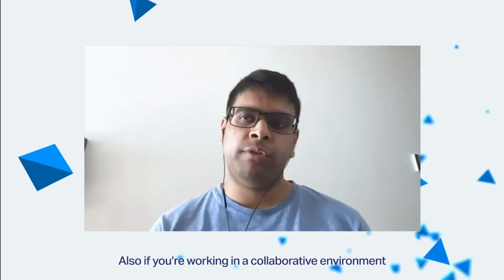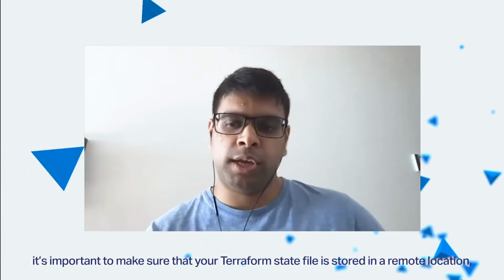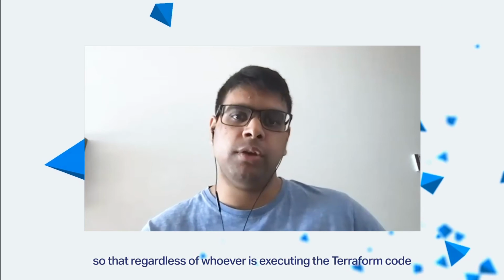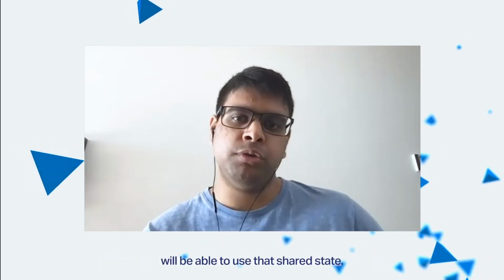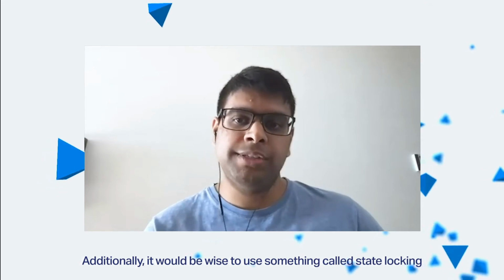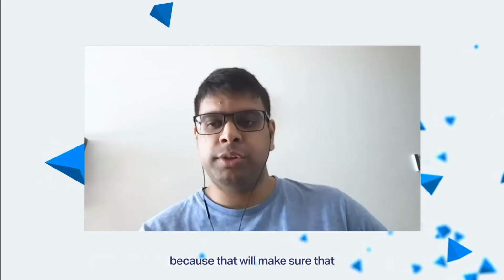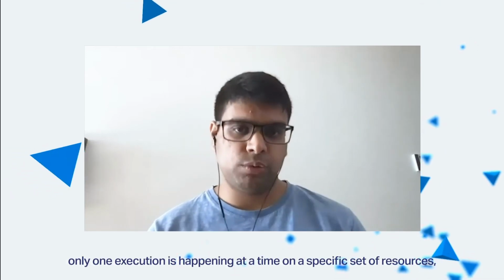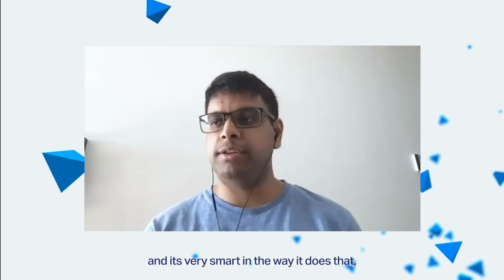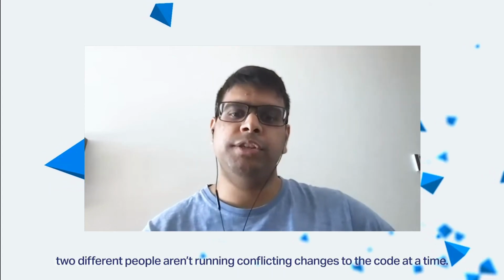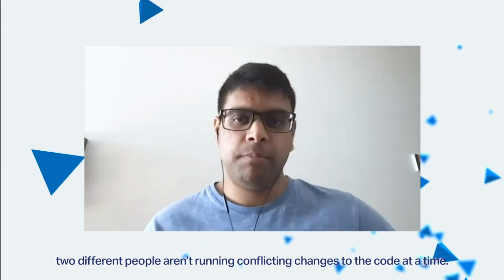Also, if you're working in a collaborative environment, it's important to make sure that your Terraform state file is stored in a remote location so that regardless of whoever is executing the Terraform code, they will be able to use that shared state. Additionally, it would be wise to use something called state locking, because that'll make sure that only one execution is happening at a time on a specific set of resources. And it's very smart in the way it does that. So it makes sure that two different people aren't running conflicting changes to the code at a time.